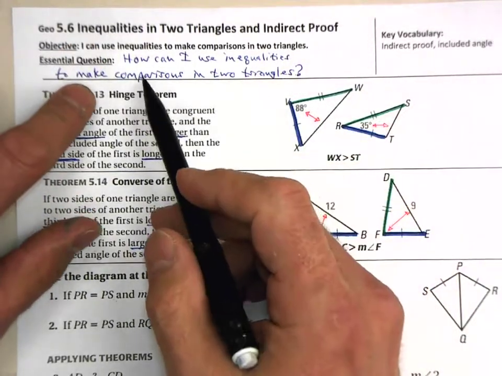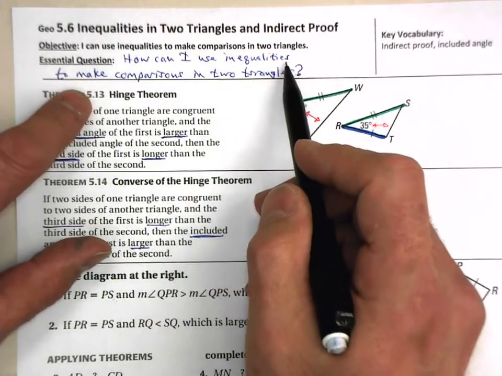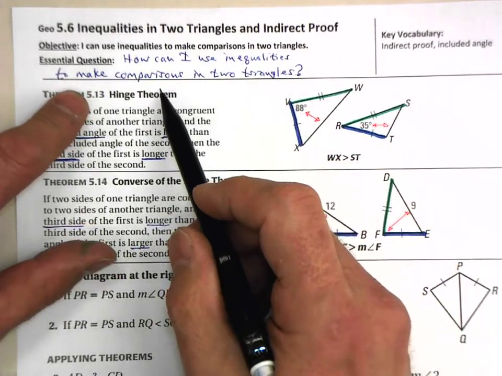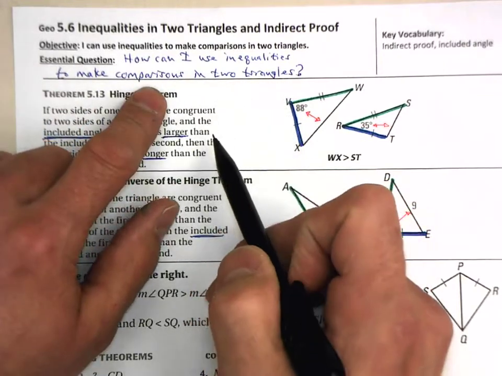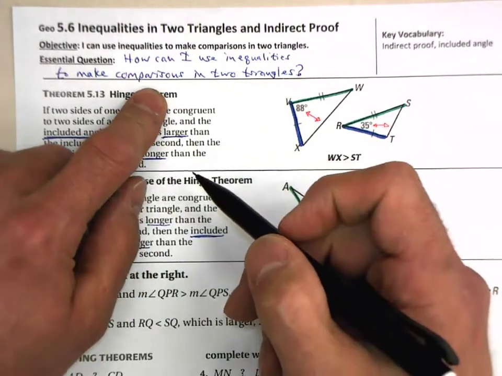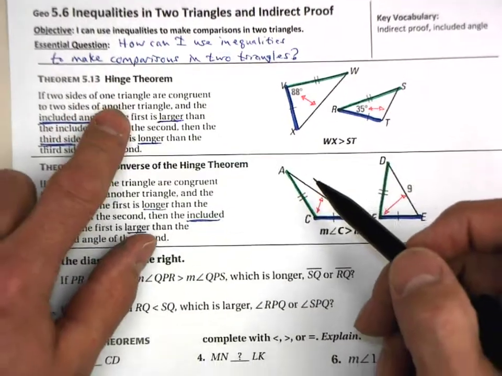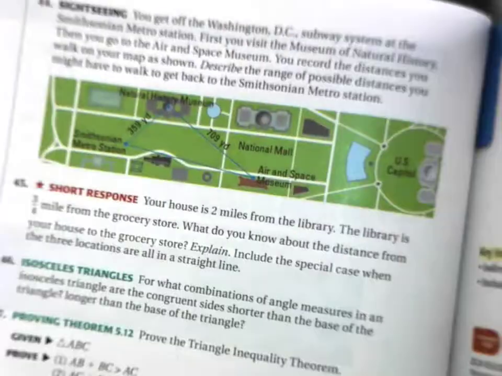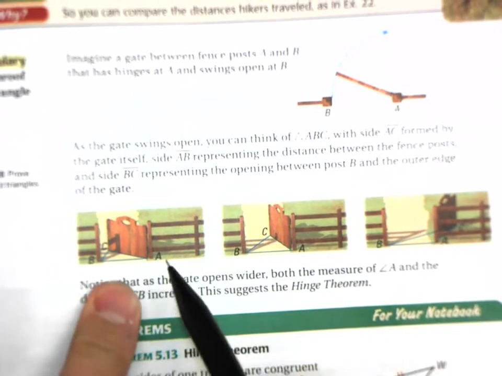So our objective, or our essential question, is: how can I use inequalities to make comparisons in two triangles? That's what we're talking about, comparing different triangles and seeing which one is the lesser angle or the smaller length of side. So we have this hinge theorem, and what are they talking about when they are referring to a hinge? Well, they're thinking about a hinge on a gate.